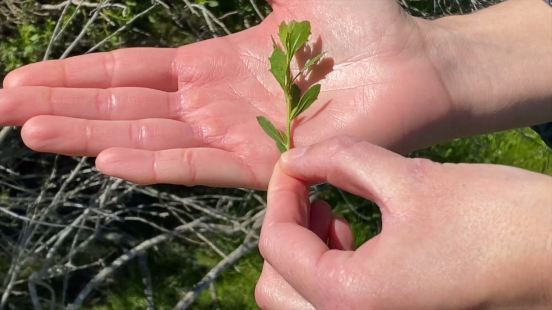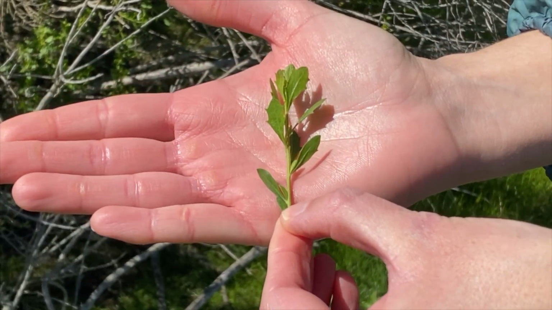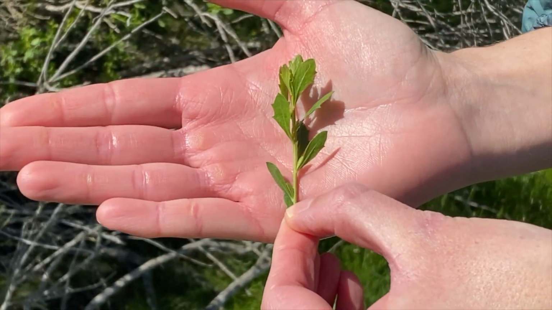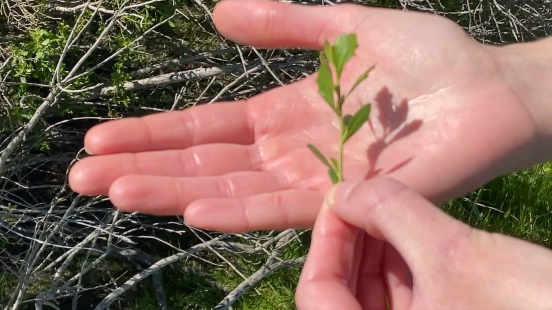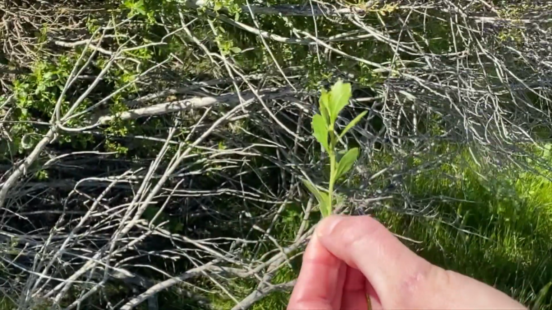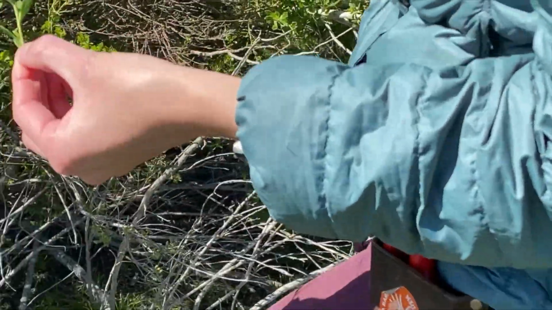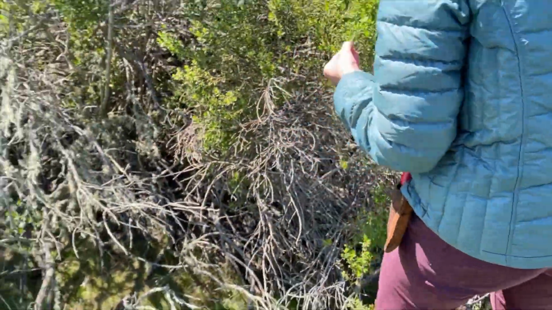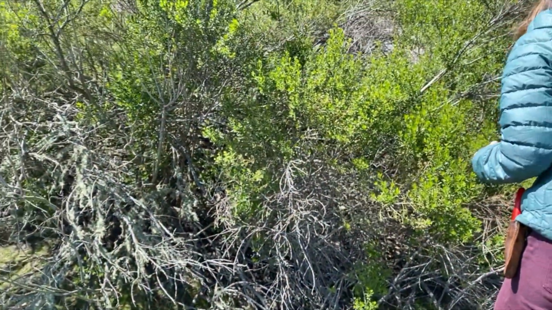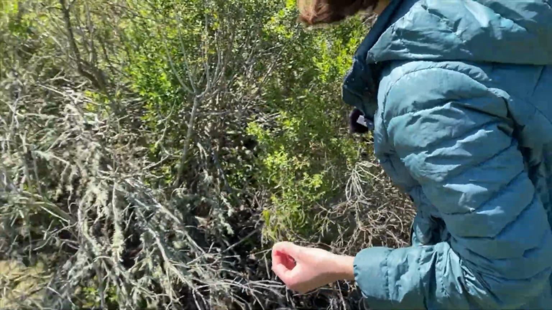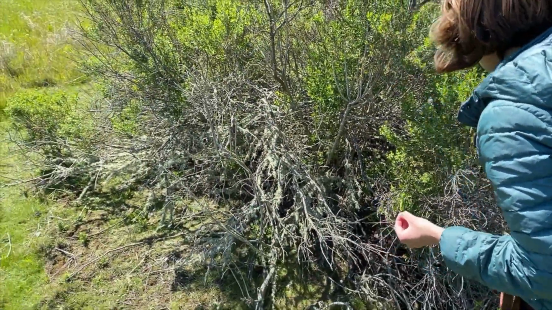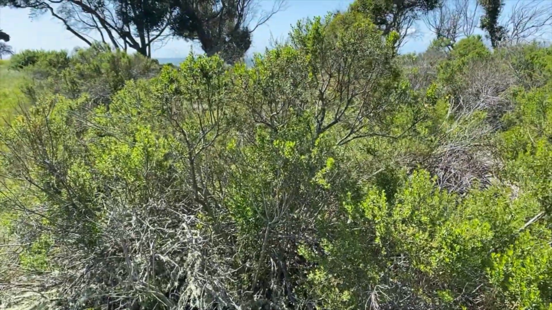And this plant is prone to getting galls. So sometimes you'll see little weird balls or little growths on the plant itself, and that is a little insect that's actually biting the plant and laying some eggs. And I don't see any right now, but if we find some, we will add that to the film so you guys can see that.